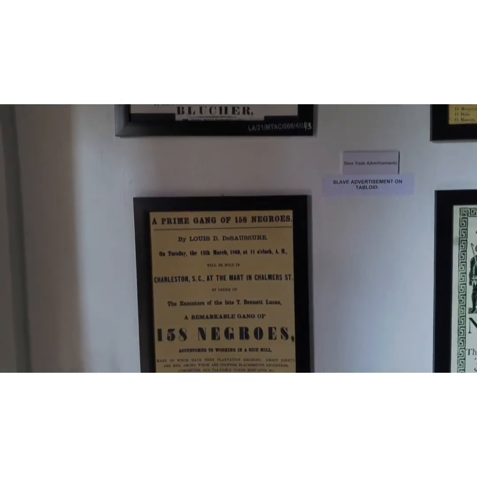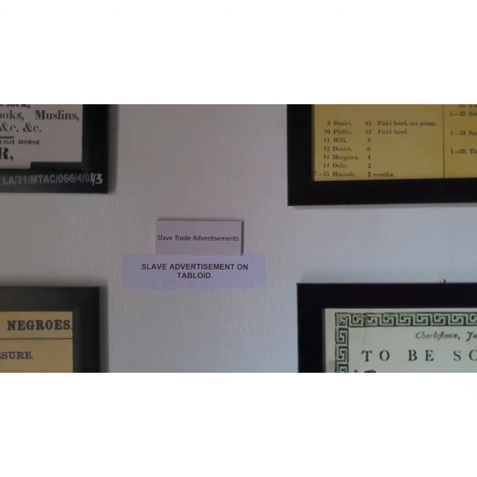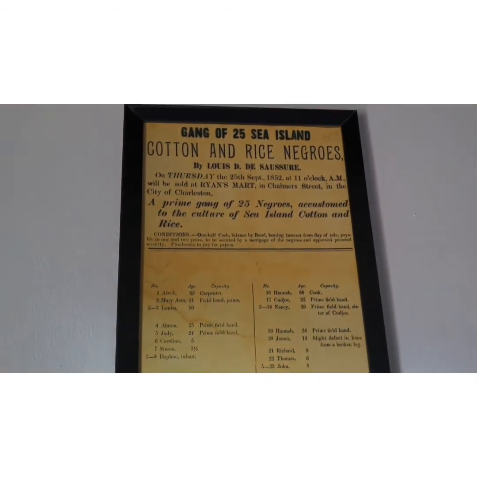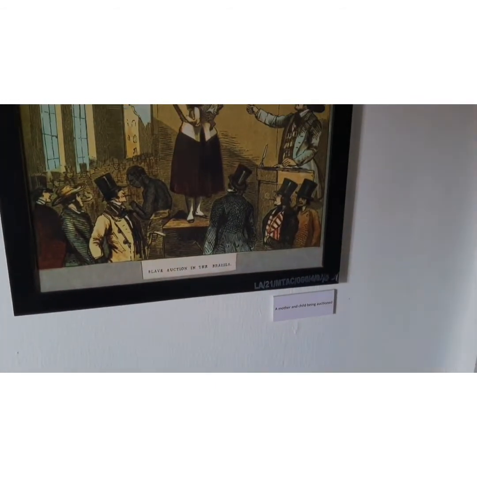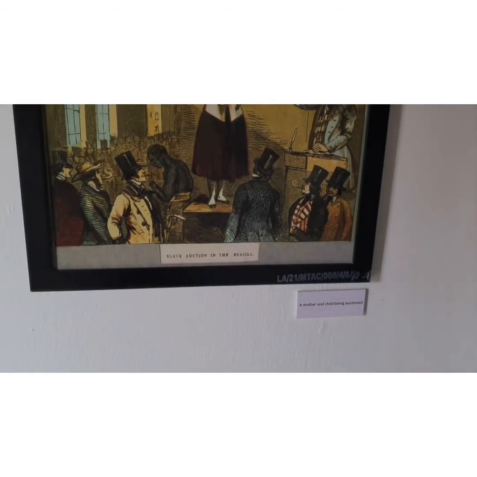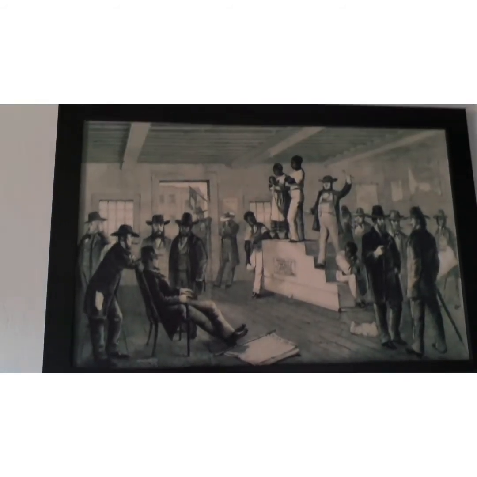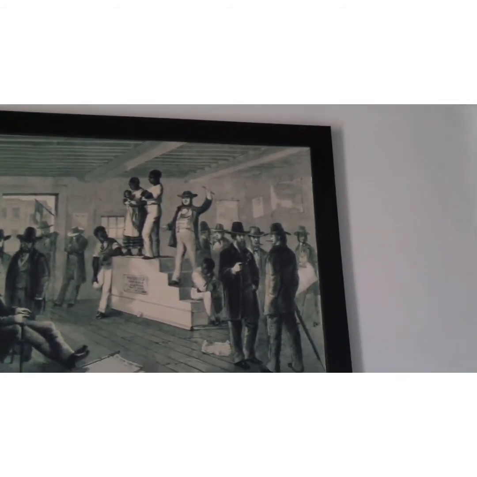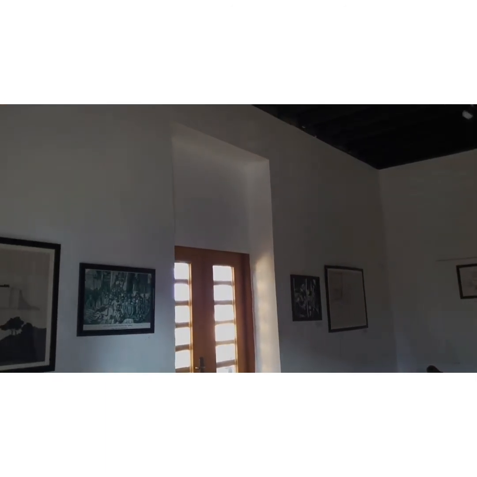Yeah. So those were adverts for slaves. Imagine 158 Negroes to be sold, cargo to be sold, slave adverts. These were adverts, just the same way we run adverts now, right? I can imagine these guys running adverts on Facebook, say, hey, come and buy slaves, that kind of thing. Adverts for slaves. Crazy stuff, just, I don't know, man. How people were buying people, right? Come on. Man.